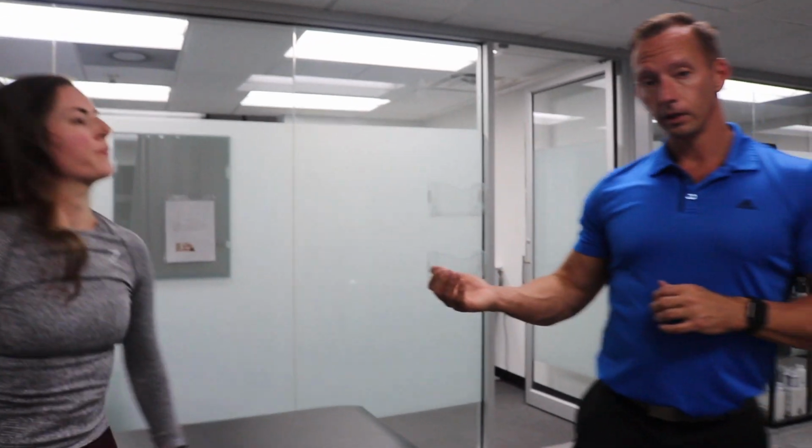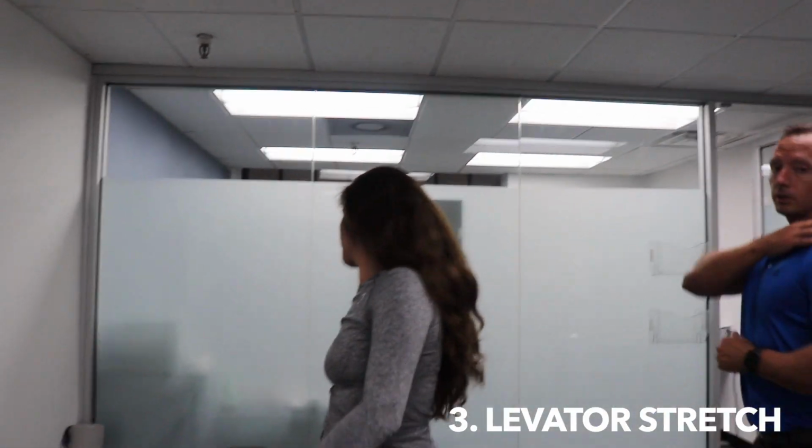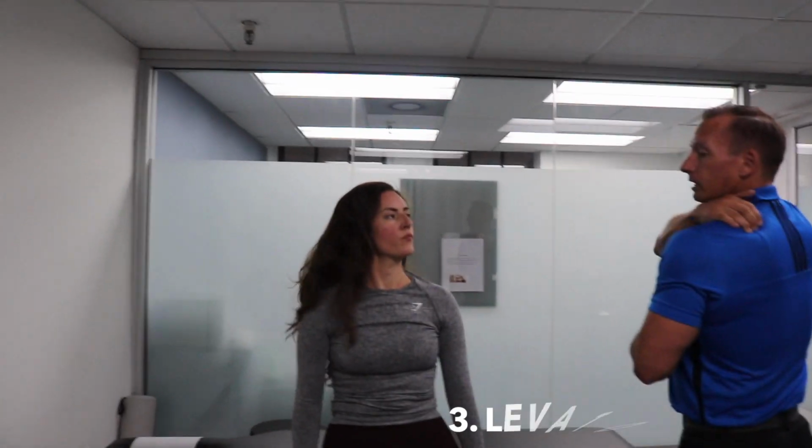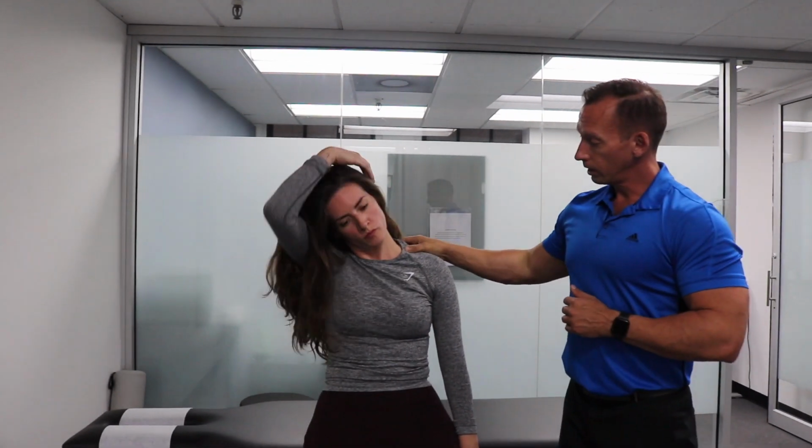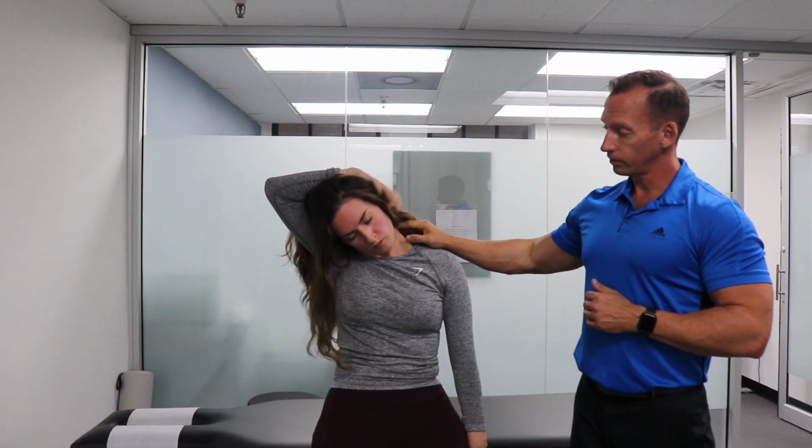The next one we're going to do is a levator stretch. This muscle, the levator scap, is attached right through here, where most people tell us they're in a lot of pain. It attaches on the side of the spine. When that muscle's tight, it can actually rotate your neck and give you a lot of pain.